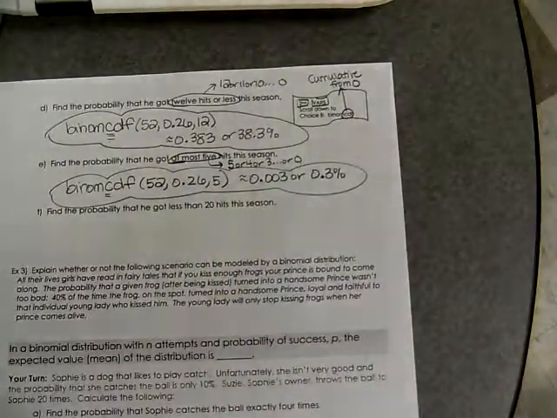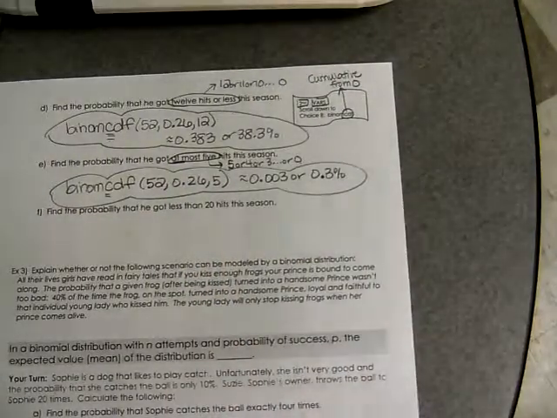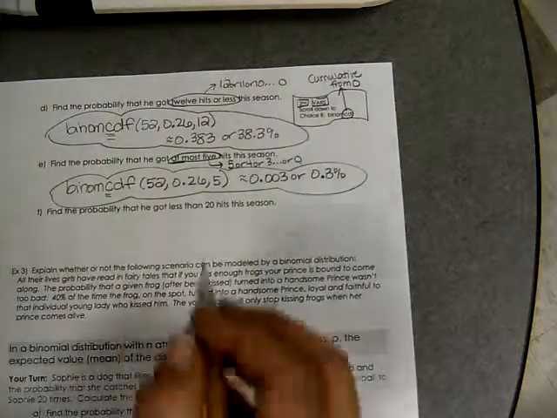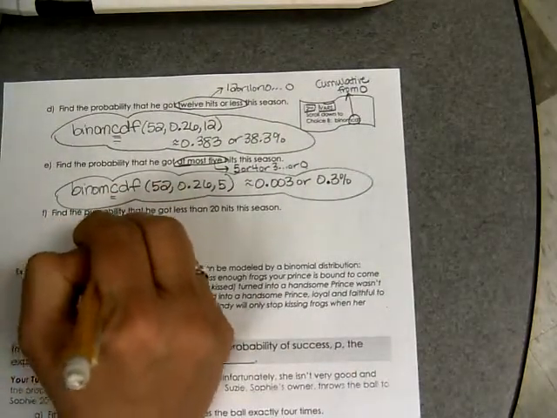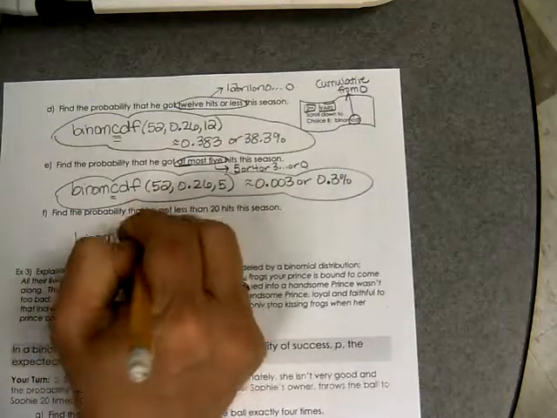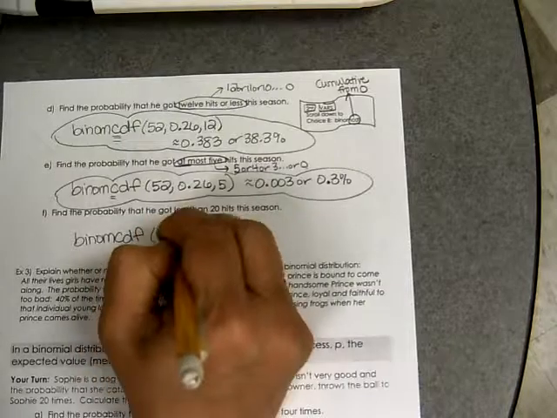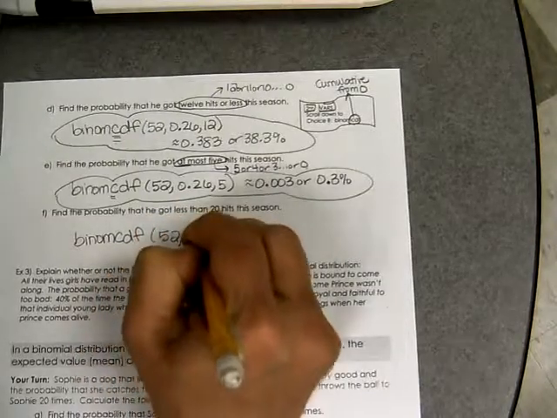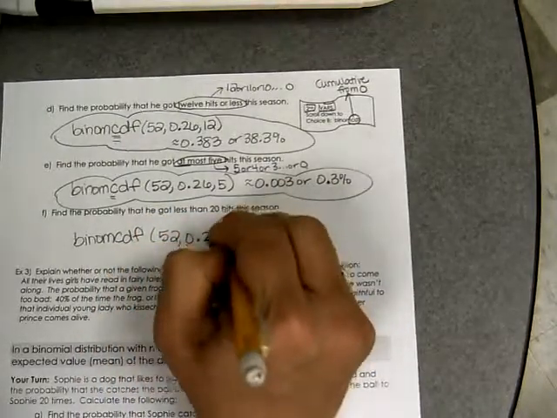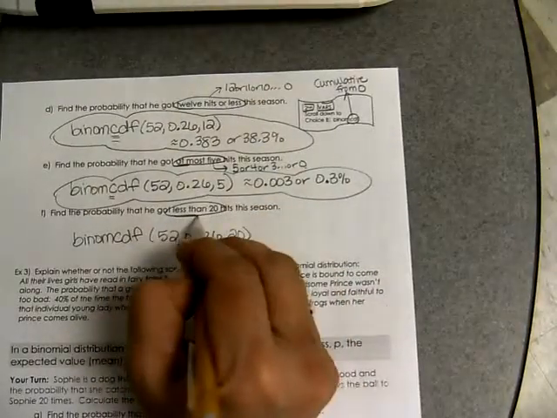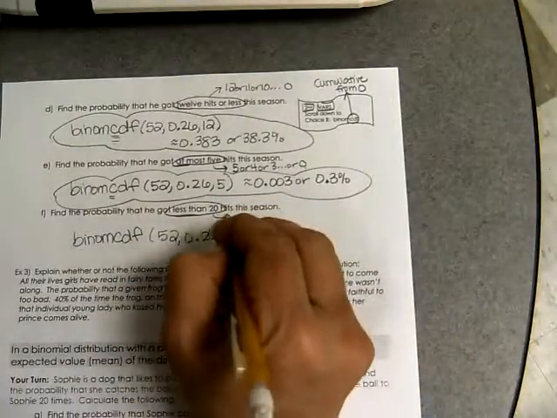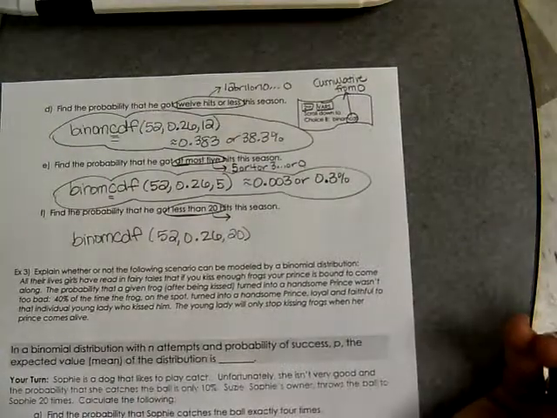So letter F, find the probability that he got less than 20 hits this season. Well, a lot of people just start assuming, okay, less than 20 hits isn't going to be the PDF, it's going to be the CDF, but I'm going to do the 52, the 0.26, and the 20. Or are we? What does less than 20 mean? Less than 20 does not include 20, does it?